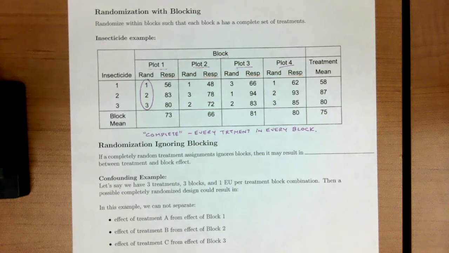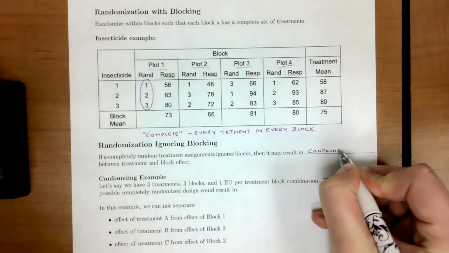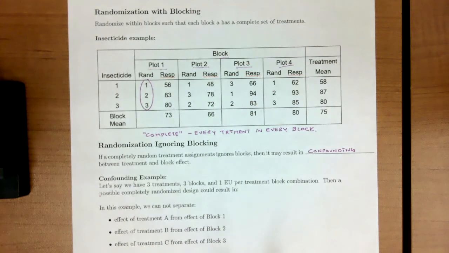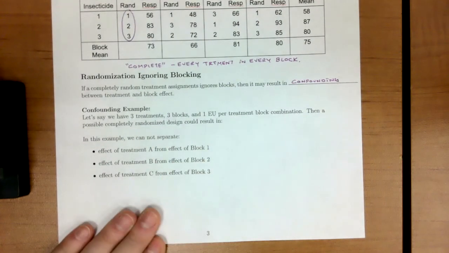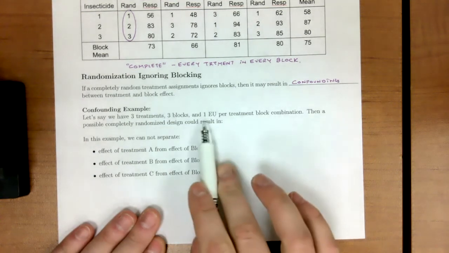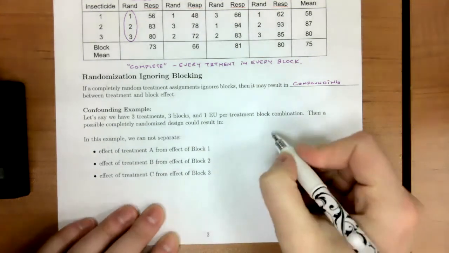Okay. Now, if we ignore randomization in blocking, we are going to get something that could potentially cause confounding between the treatment and the block effect. What I mean by that is, let's say we have 3 treatments and we have 3 blocks, and we have 1 experimental unit per treatment block. This is important. In a randomized complete block design, we only have 1 EU per treatment block combo. Then we could possibly get a randomization that might look like this.